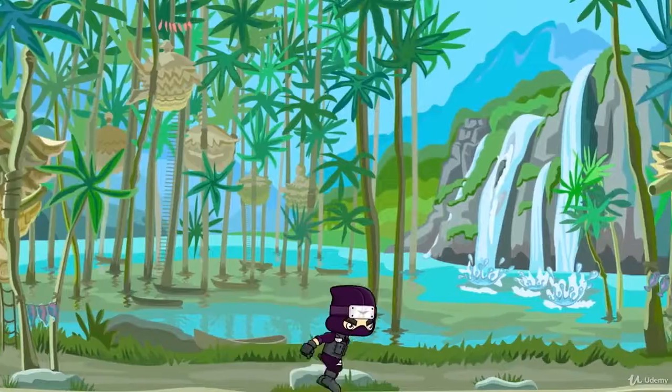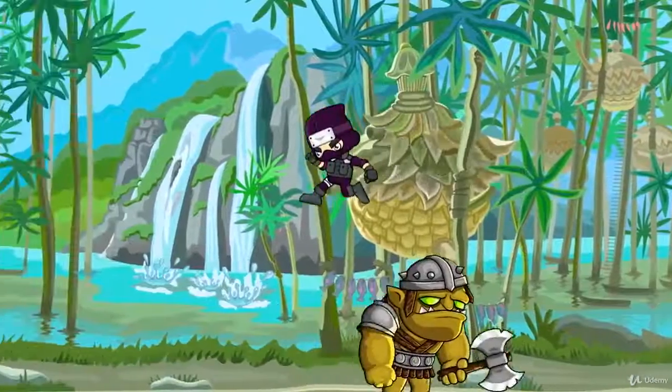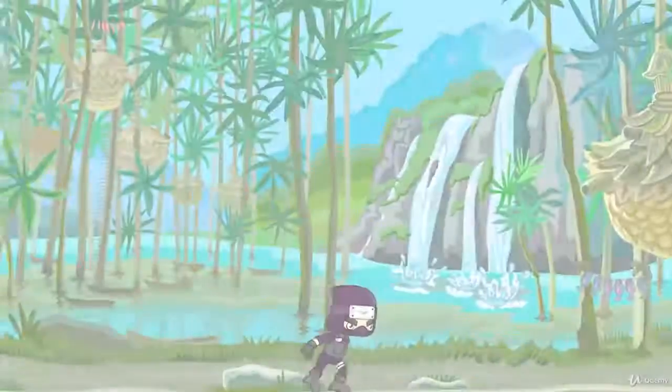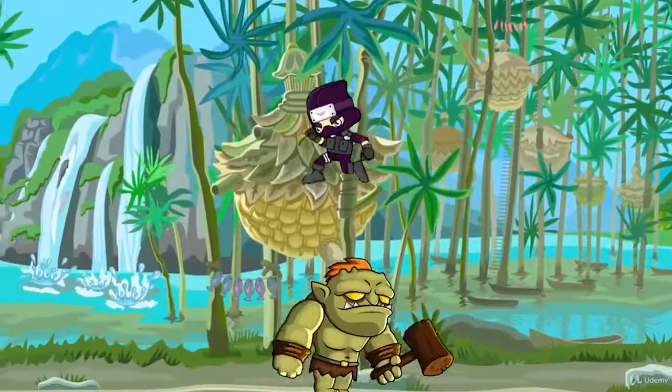The first game will be Ninja Jump, where you will learn to fully control our player, create enemies that will attack our ninja, and how to use collision, animations, and physics of the game.